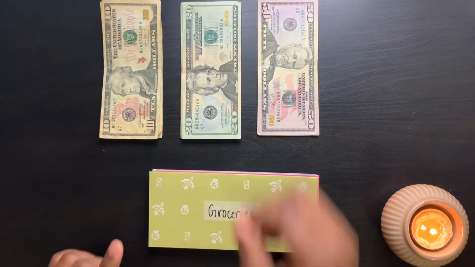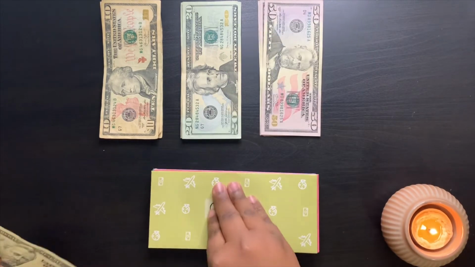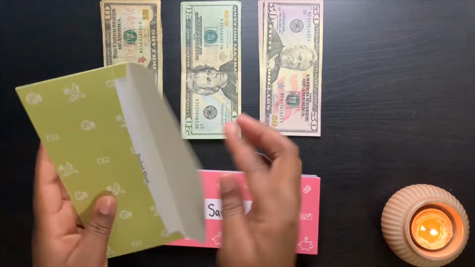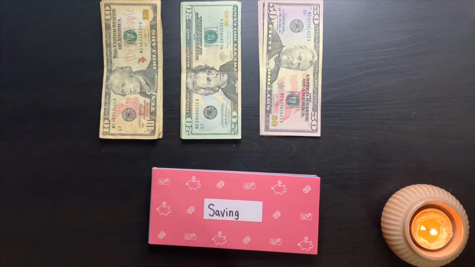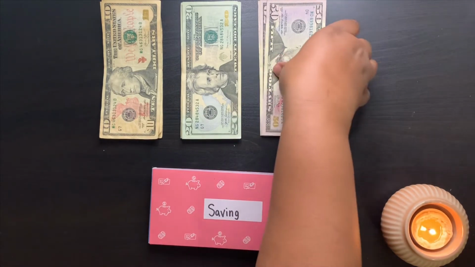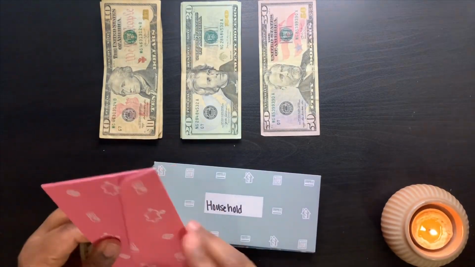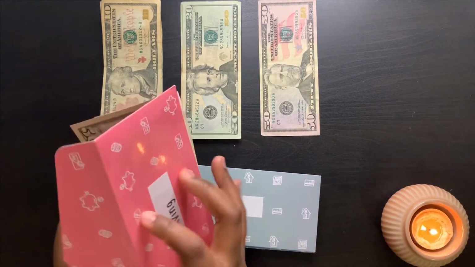So here the groceries envelope is going to get $50, and that's mainly because we already went to the grocery store, so part of the money has already been spent. The savings envelope is going to get $100. I usually do $50, but in January I wasn't able to save anything, so I'm just trying to catch up.